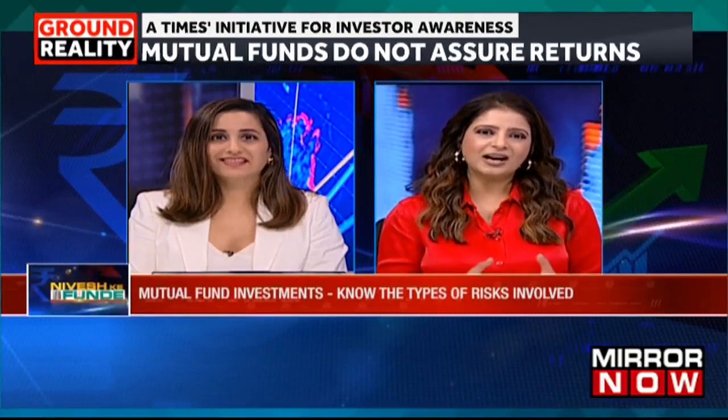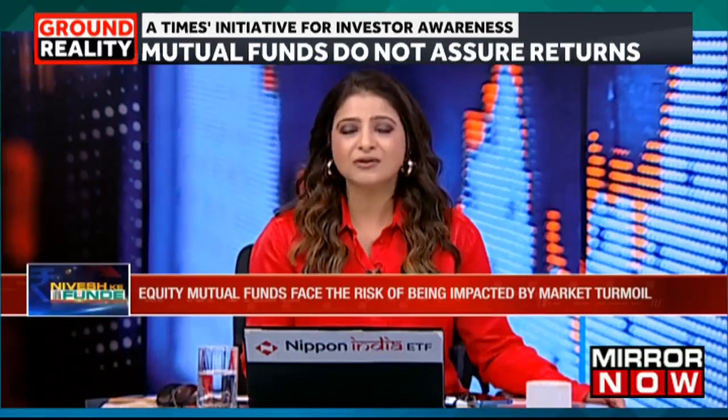While they do provide a plethora of assets to invest in, what are some of the key risks that mutual funds carry? Well, firstly, it's important to note that mutual funds do not guarantee or assure returns. This is because some of the risks that they are subject to are market risks. Equity mutual funds are investing in stock markets, and the markets are inherently volatile. So inadvertently, mutual funds also face the risk of being impacted by market turmoil.